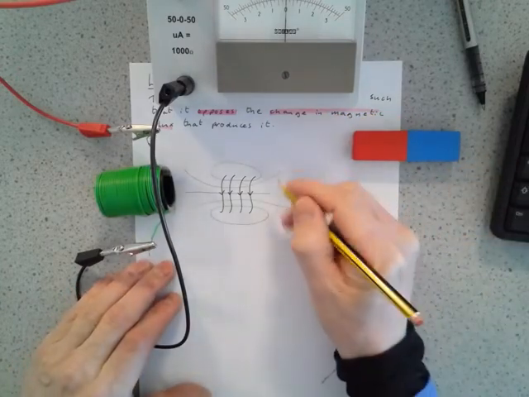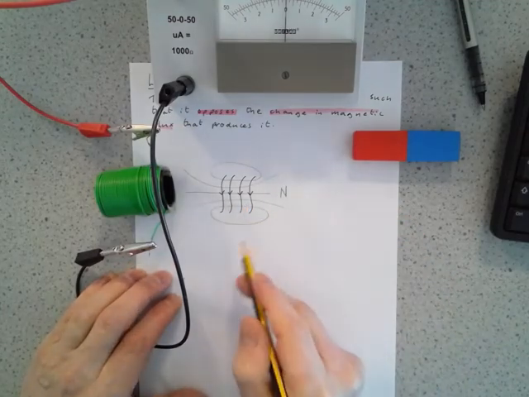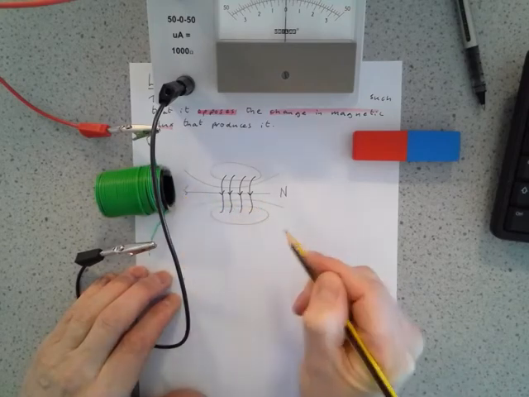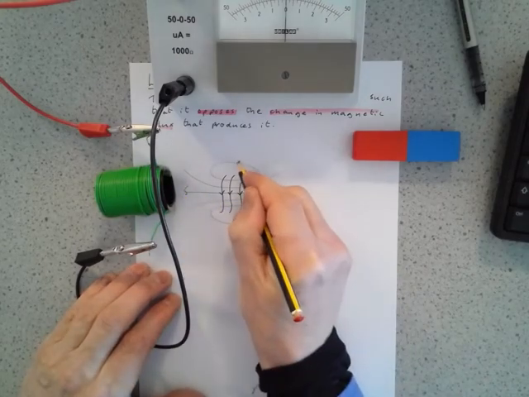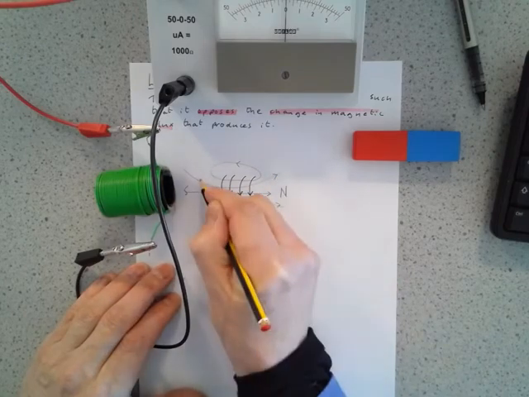So therefore, the magnetic field that is set up in the coil due to the induced current will produce a North Pole at this end and a South Pole at this end. In other words, field lines are running north to south like this.